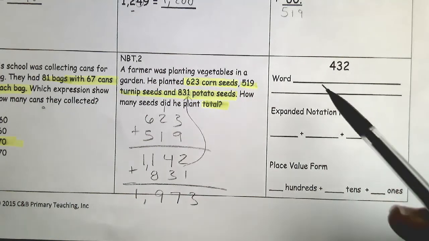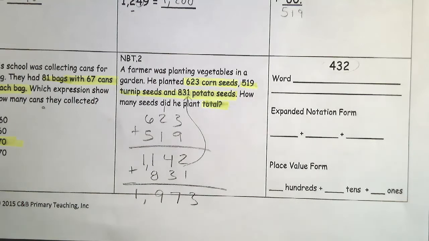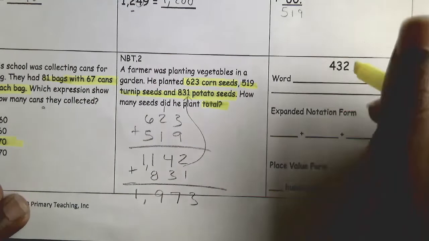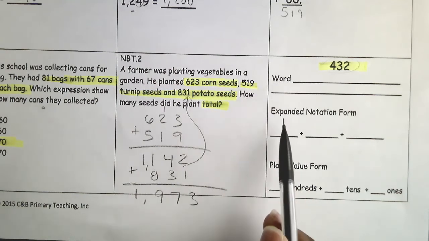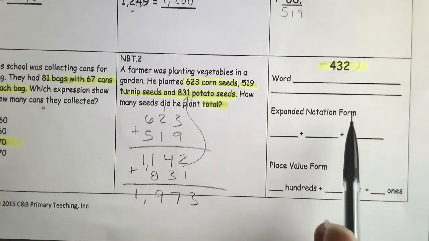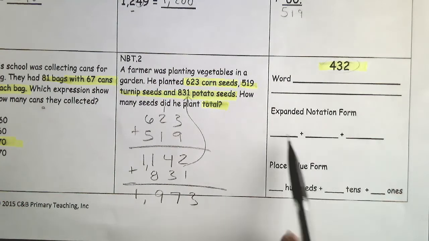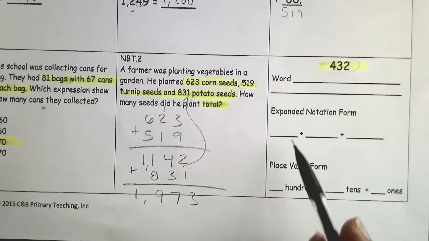Here we're going to be expected to write the word form of 432, our number here. Let me highlight that for you so you can see that better. Okay, 432, your total number. So we're going to write the word form here, but then we're going to write the expanded notation form. Some of you may be wondering, what is this? I promise you know exactly what it is, as you can already probably tell from the plus signs. And then you also have the place value form. Okay, so let's start from the top.